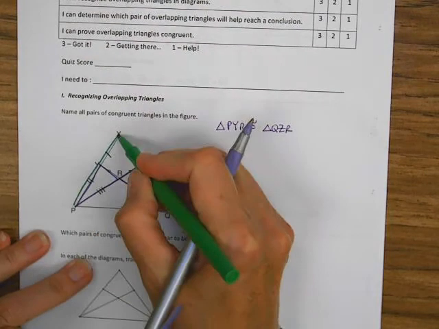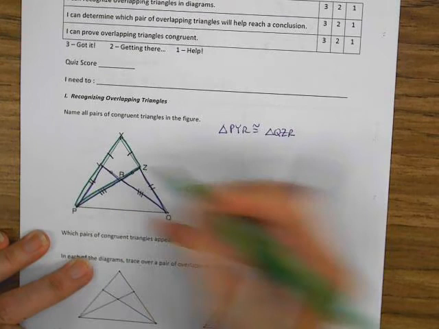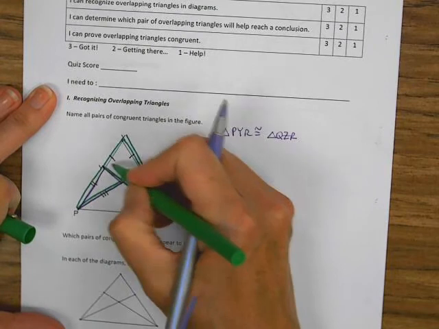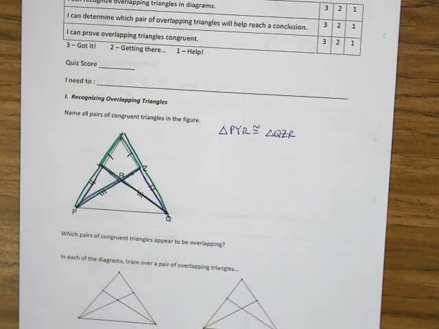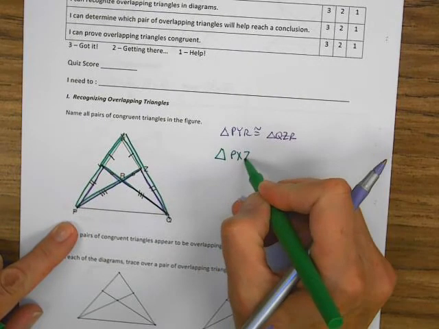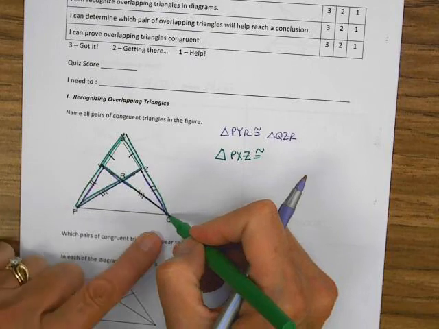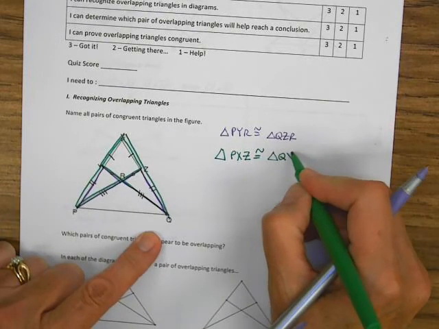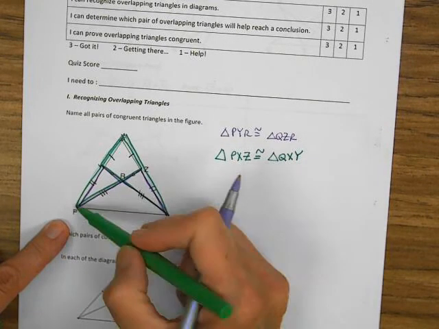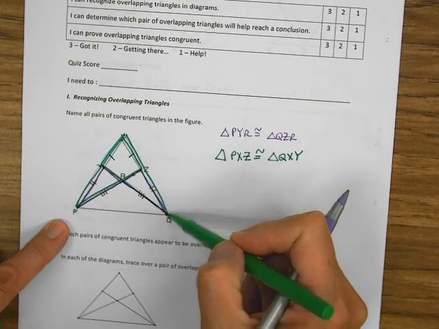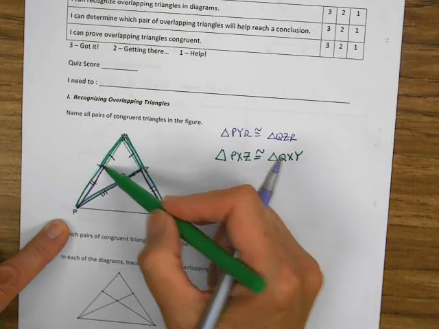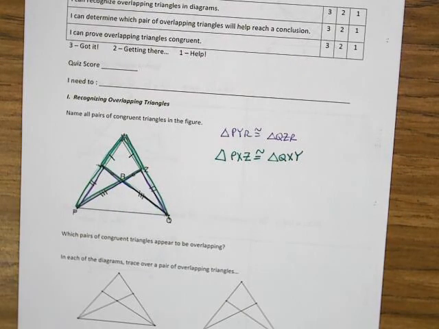So let me start in green. Should be looking at this top left triangle, and then it overlaps with this top right triangle. So if you're having trouble seeing that, I'm going to say that's triangle PXZ, and that would be congruent to QXY. Right? They each would have this side congruent to this side using addition. They would have this side congruent to this side using addition. And then these short sides, this is part of this triangle on the left, and this XY is part of this triangle on the right. So we'd also have side, side, side.